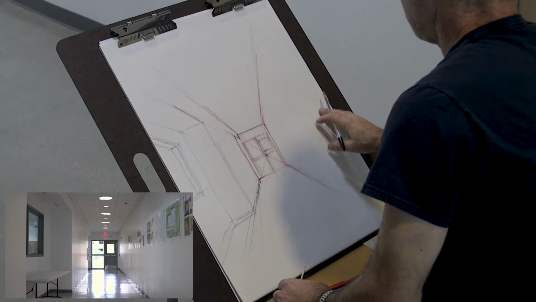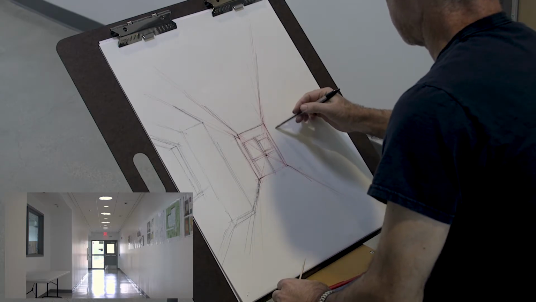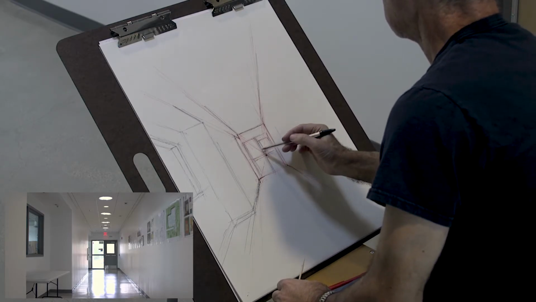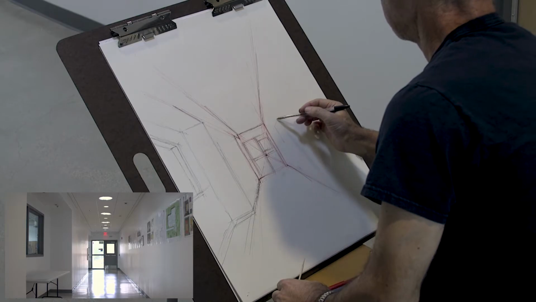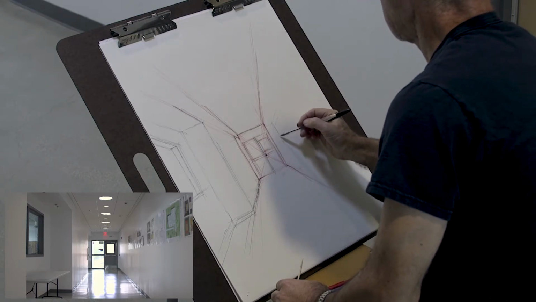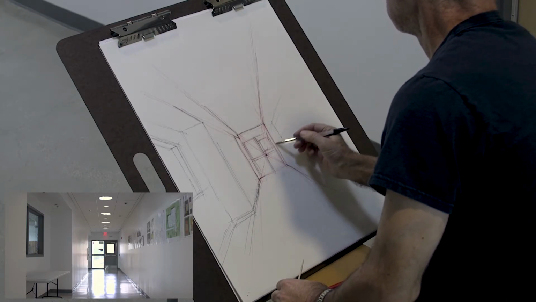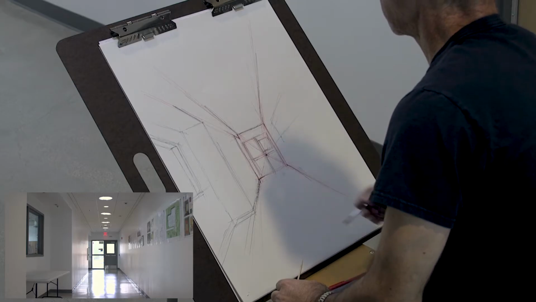On this wall, there's not a whole heck of a lot going on. There's some pictures, and they start at about here. Posters, I reckon. Maybe a little higher than that. And about there. So some posters on that side.